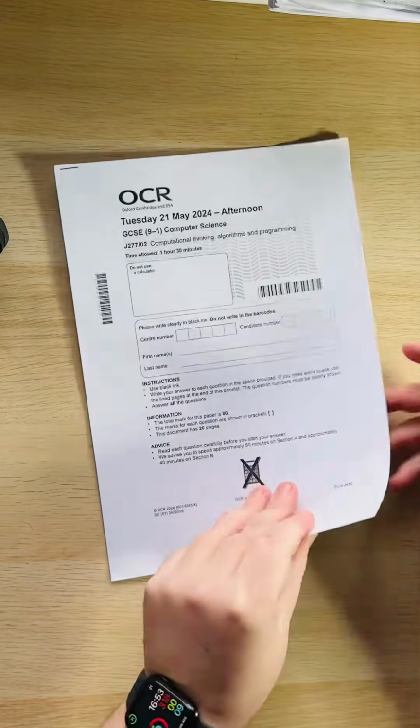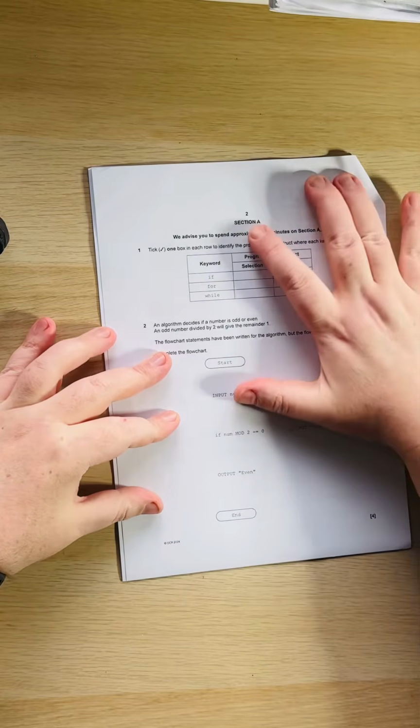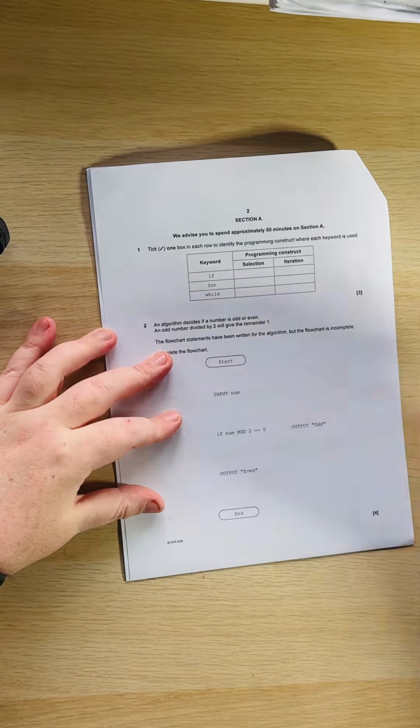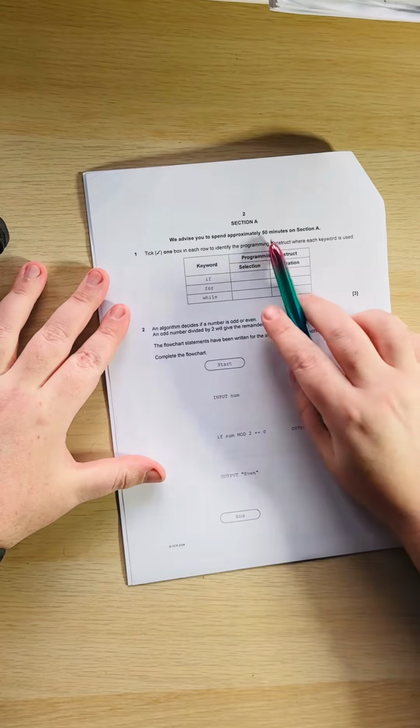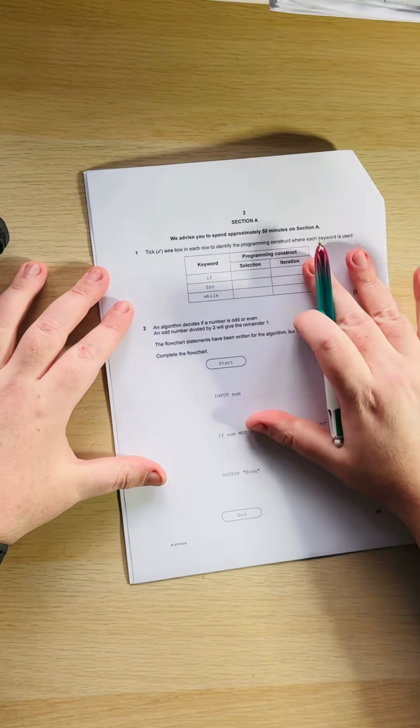Now, usually the first page of any GCSE paper, particularly on the OCR exam board, they like to give you a nice start, a nice settler. And it's no different here this time. We're presented with advice that we should spend approximately 50 minutes on this section. I'm going to try and do it in 40 or less.